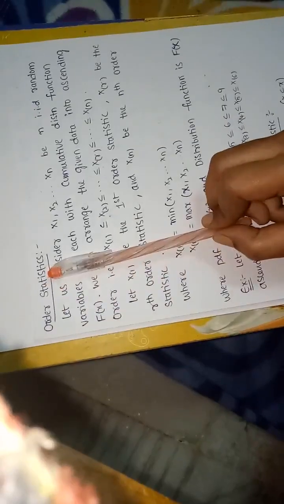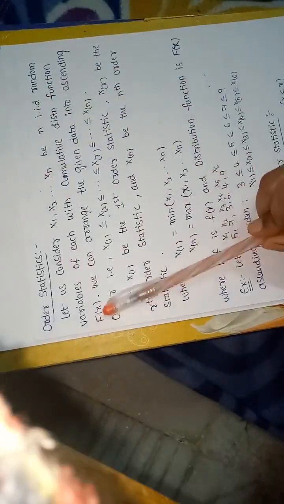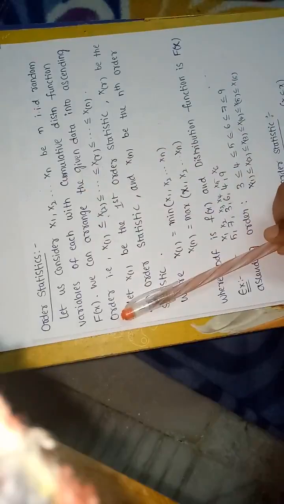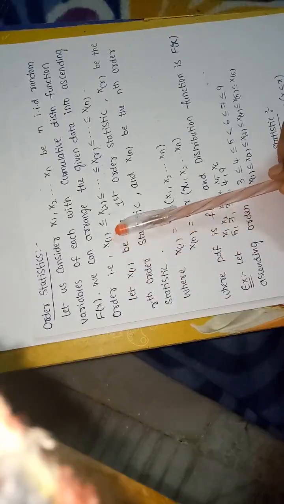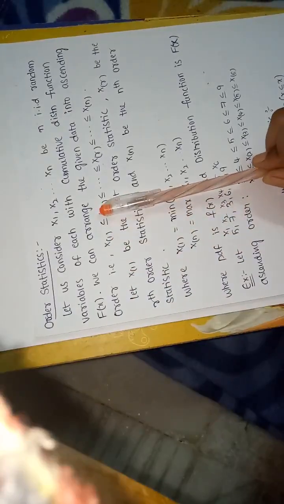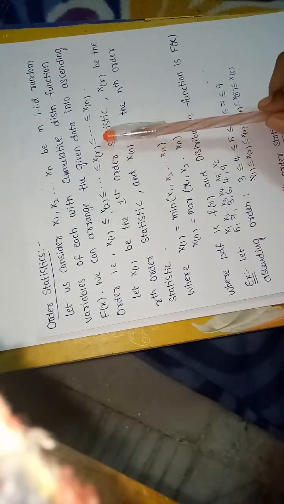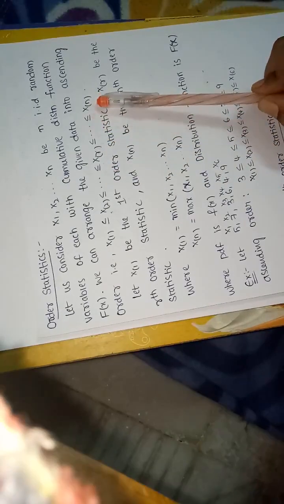See the order statistic. In this, let us consider X1, X2, so on, Xn be IID random variables, each with cumulative distribution function F of x. We can arrange the given data into ascending order, that is X(1) ≤ X(2) ≤ so on, X(r) ≤ so on, X(n).